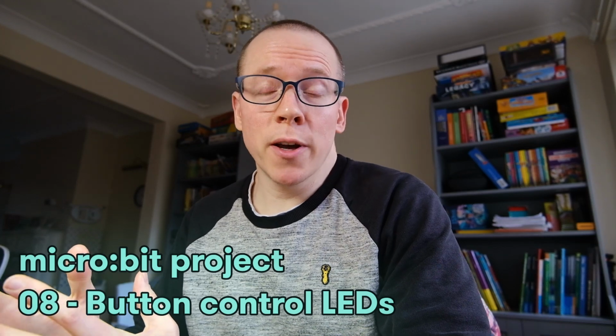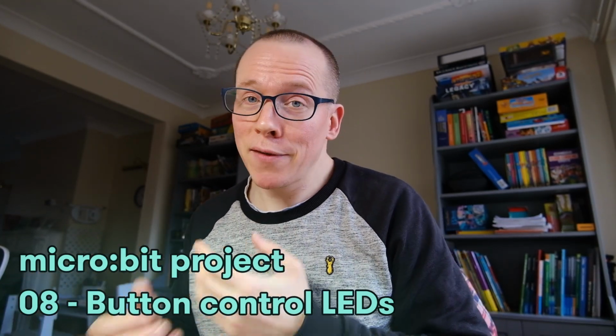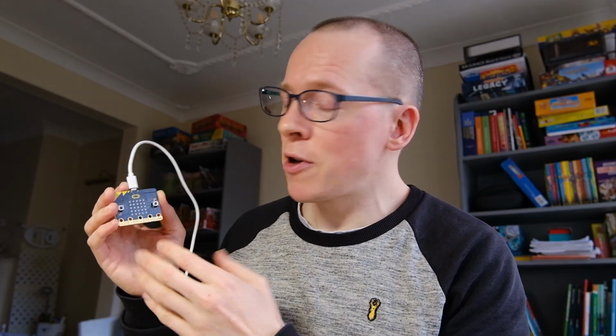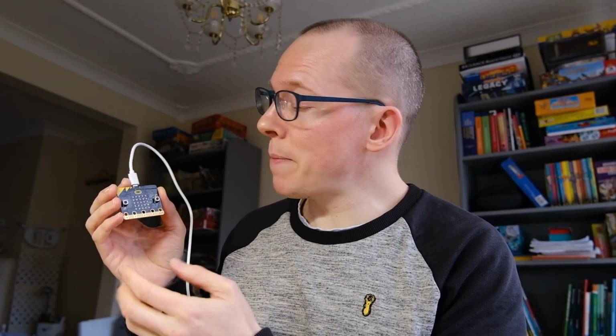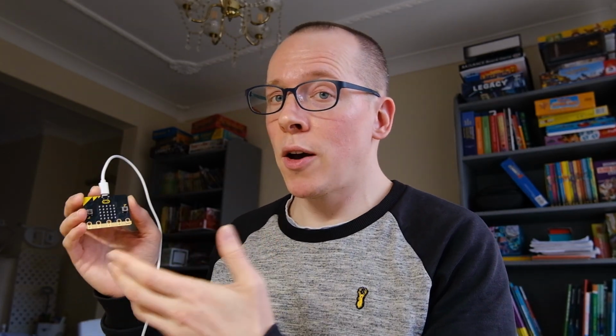In this project, we're going to extend our understanding of arrays and use it to control the LEDs that are lit up on the 25 LED matrix. And we'll be using the A button and the B button to control which lights are lit up. Let's get into the MakeCode editor.